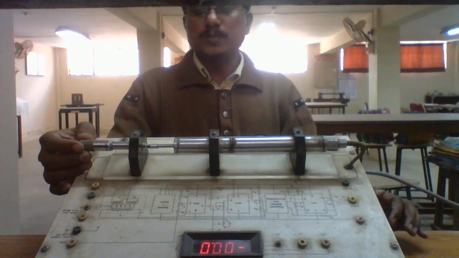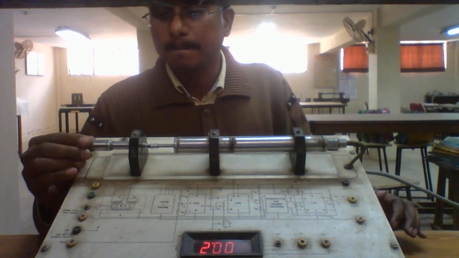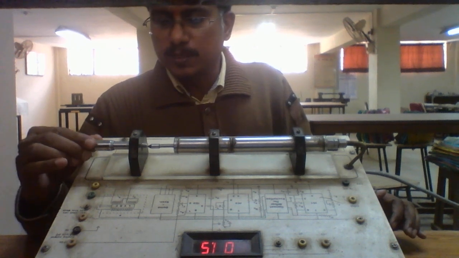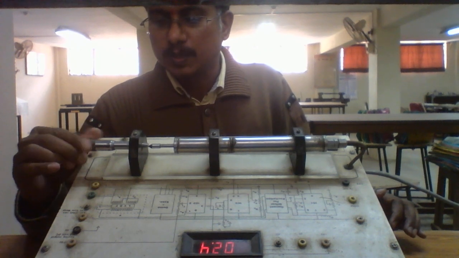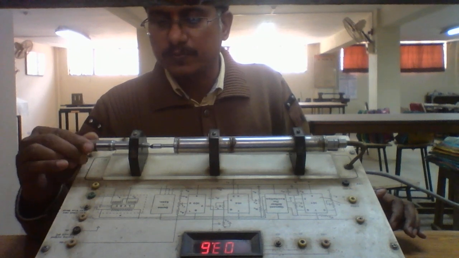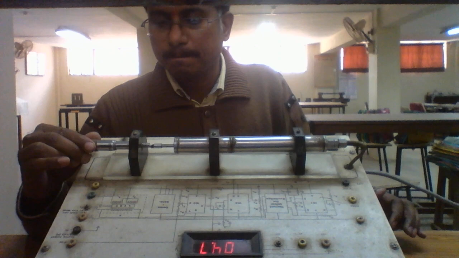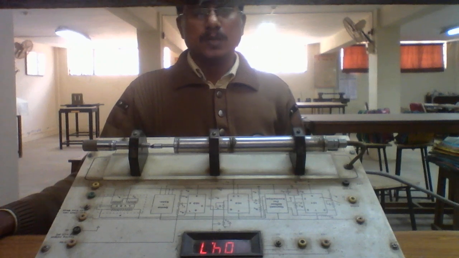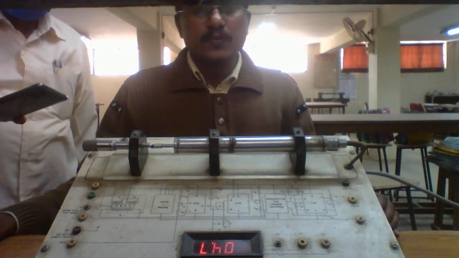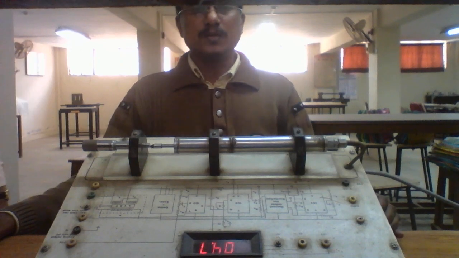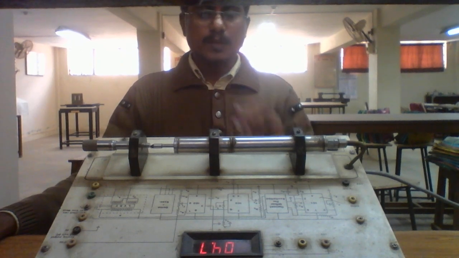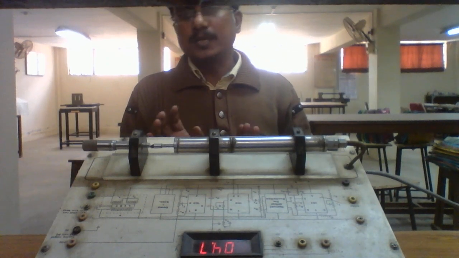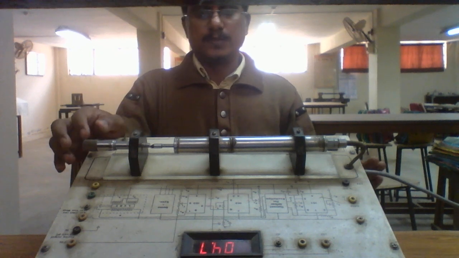Now we will give the displacement of 5 mm. We have to be very careful while giving the displacement using the micrometer screw. So you have to adjust the 0 again with the 5. Now this is the displacement of 5. It reads 4.7 in the display. So there is an error of 0.3 mm.